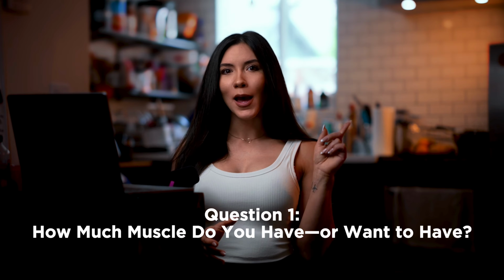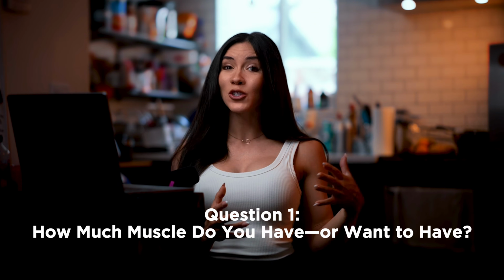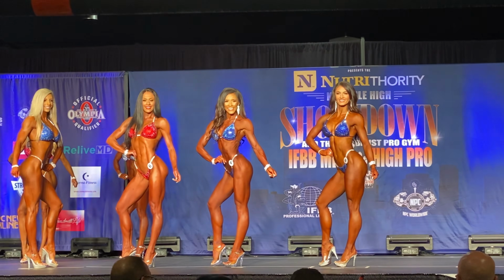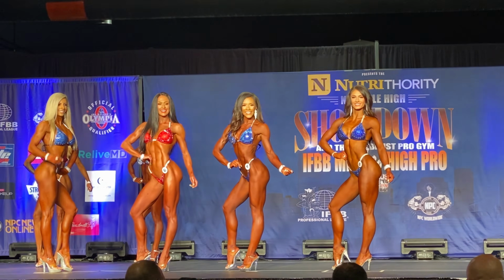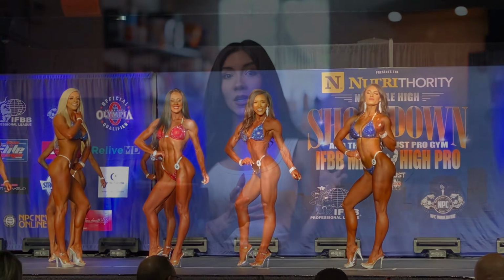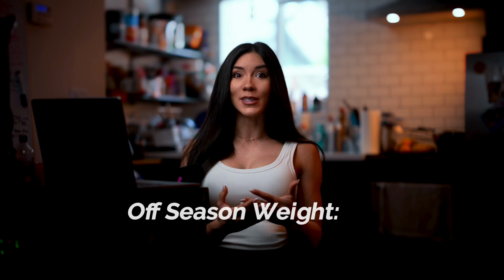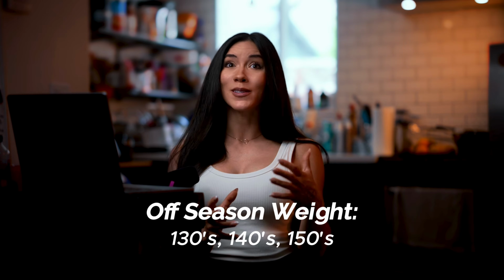Question number 1, how much muscle do you have and how much do you want to have? There's a lot of people who admire and even envy these professional bikini competitors' physiques when they're on stage. But oftentimes what they miss is that they might see them in person, they might see them walking around maybe not super shredded, and they don't realize that many of these girls are walking around in the 130s, some even in the 140s, some in the 150s.